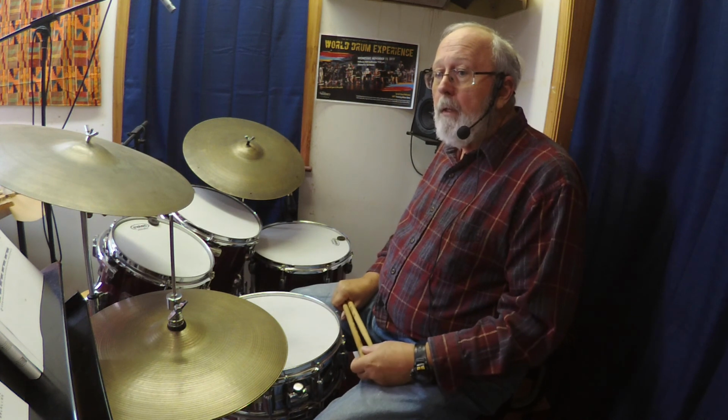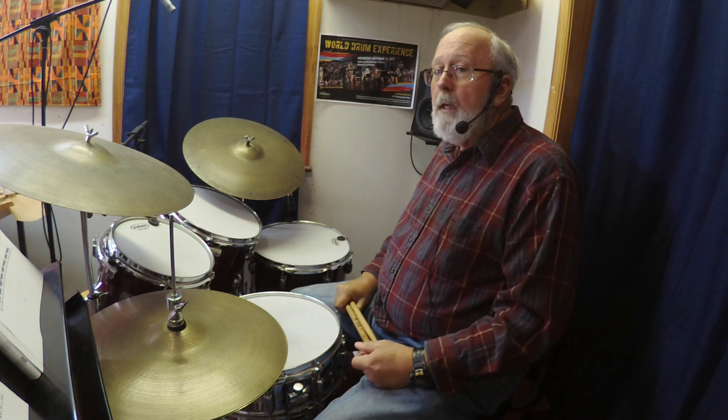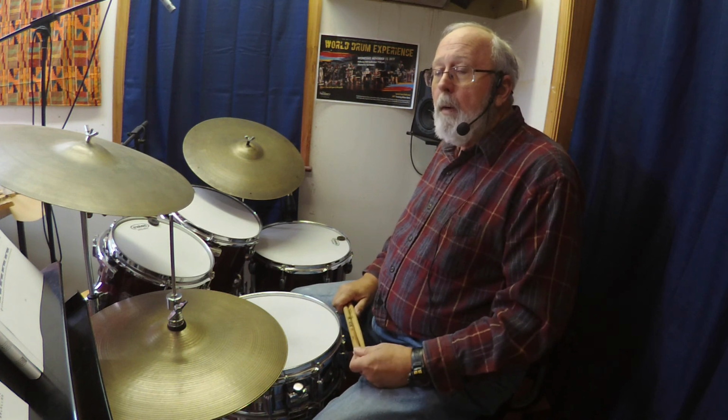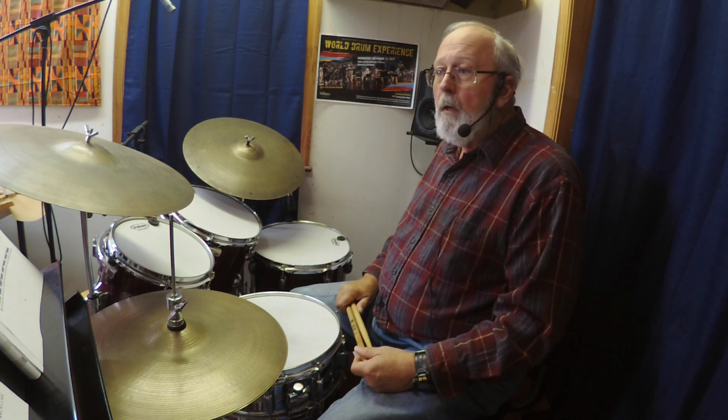So there's the basis of the warm-up, the rudiments, and remember, there's 40 of these rudiments that you're going to be working with. So that's a good introduction. Some of you can't do all of this. Some of you can only do a couple of these things, so you'll be working to get more. So have a happy day.